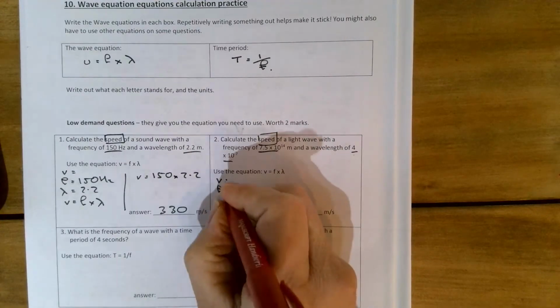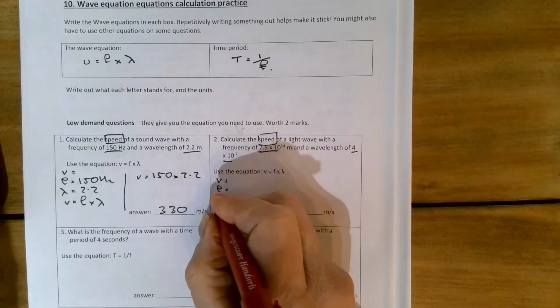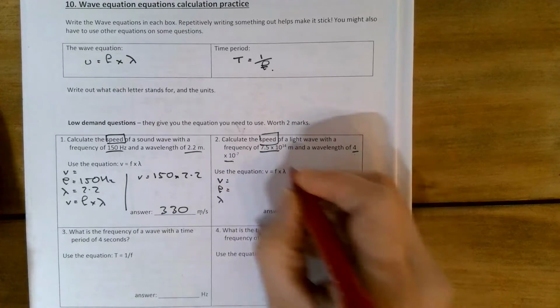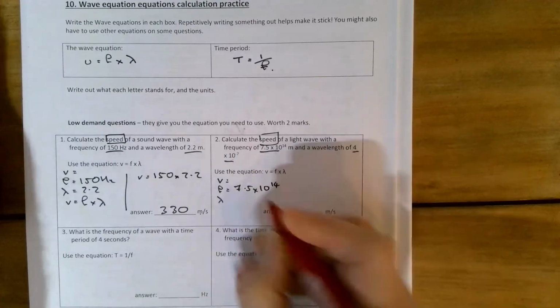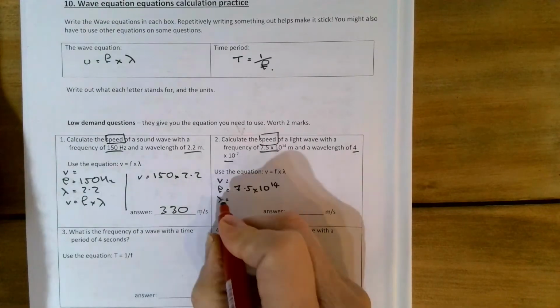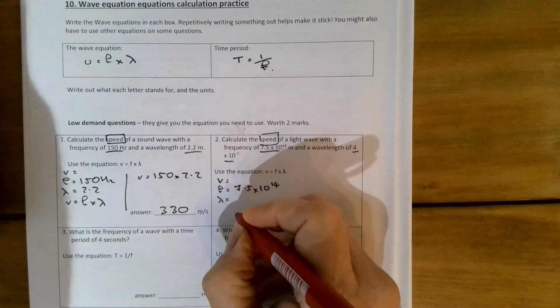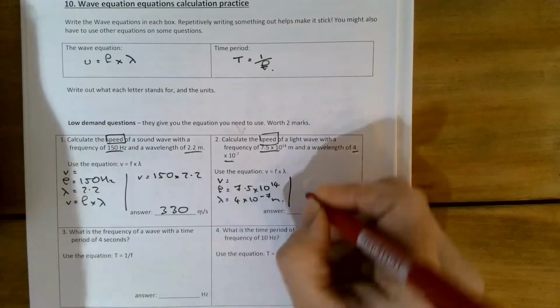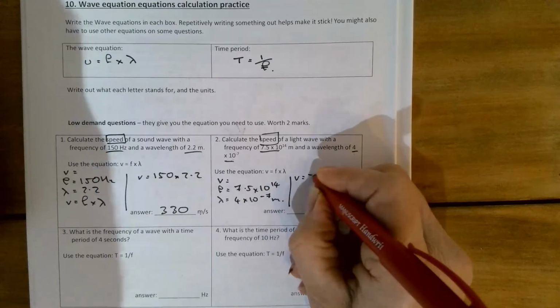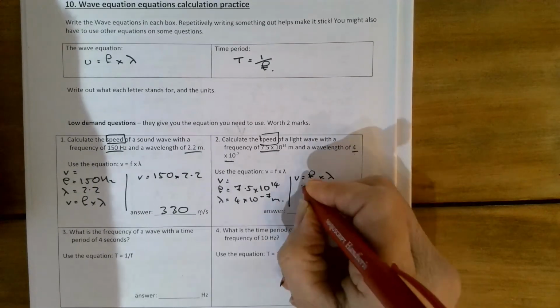So frequency, velocity, wavelength. We've got frequency, that's 7.5 times 10 to the 14, very big. Wavelength, 4 times 10 to the minus 7 meters. Okay, write down my formula: v is equal to frequency times lambda. Insert my numbers.